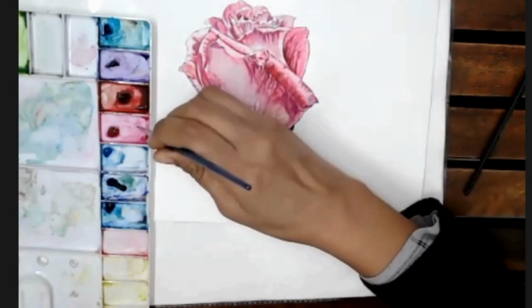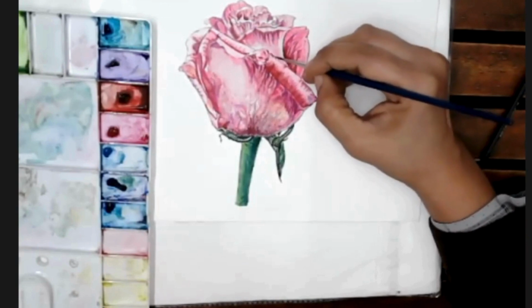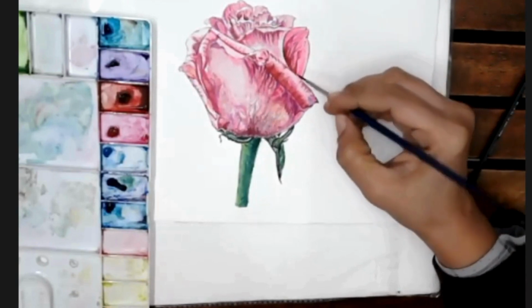Here again tiny C shapes I am creating, very tiny.